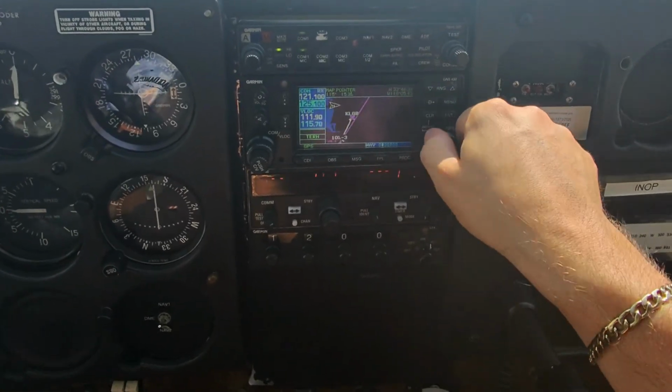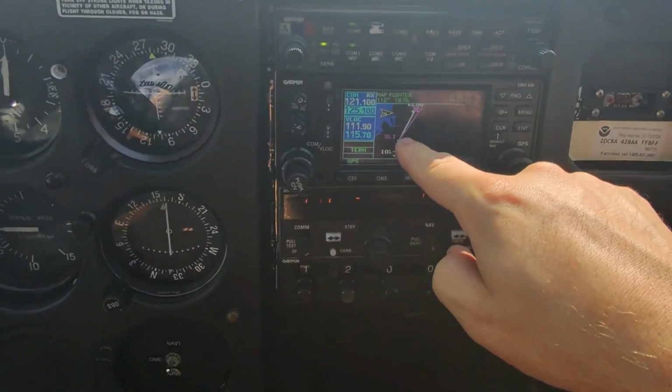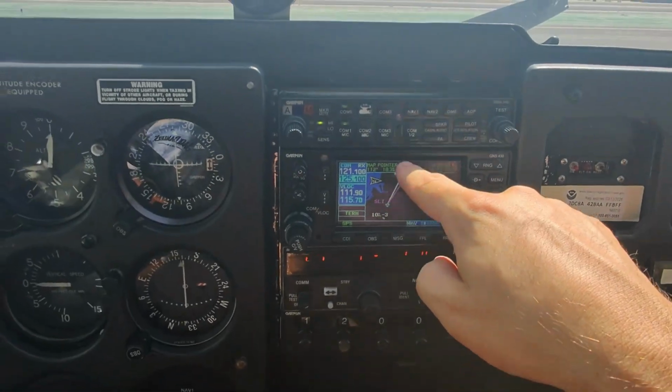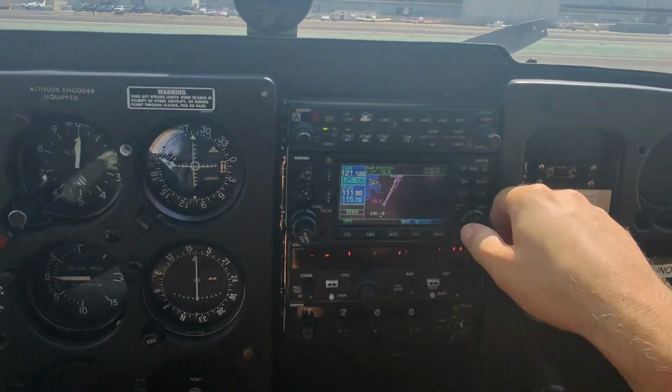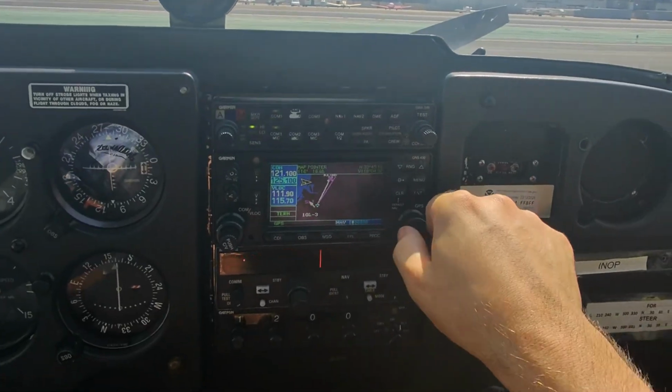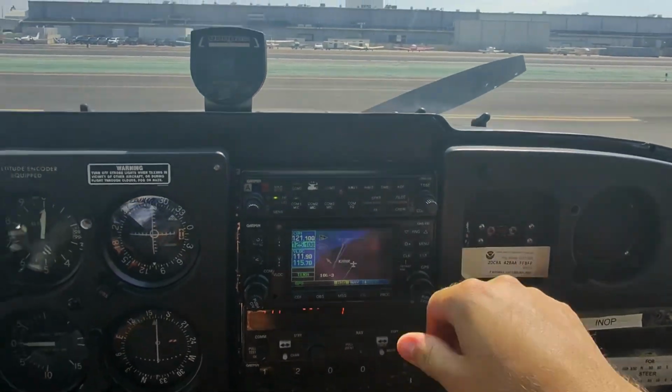You can see there's KLGB, there's Seal Beach. It's going to take us directly to Seal Beach, and then after that take us directly to Long Beach. So it's kind of a useful tool. You can scroll around and just double check that you got everything loaded in correctly.